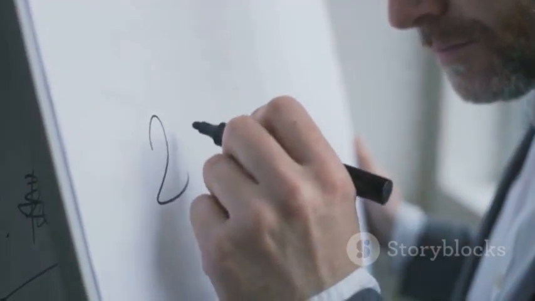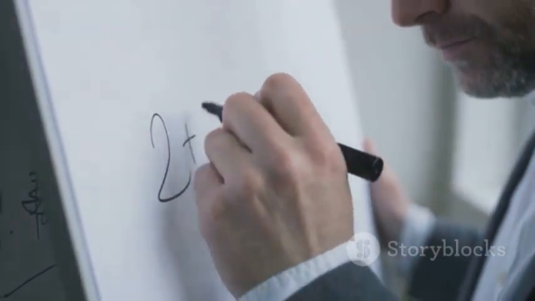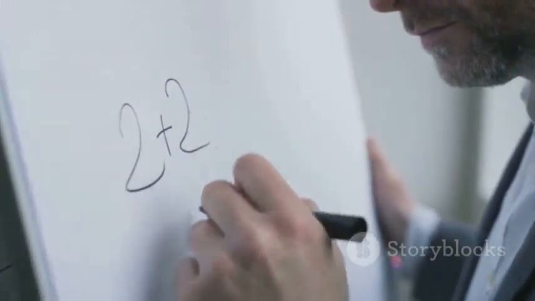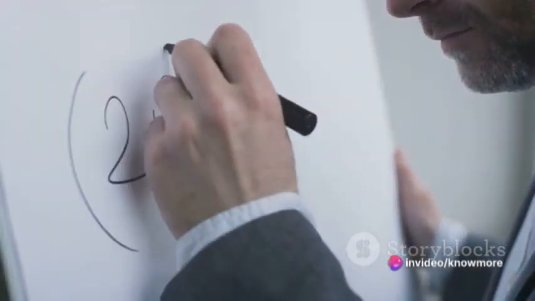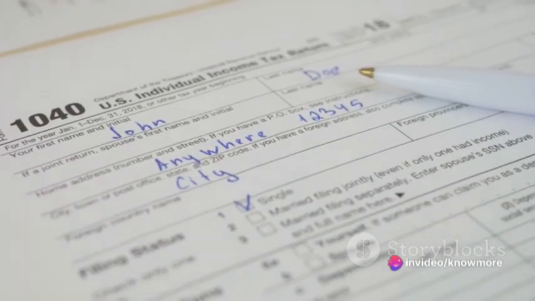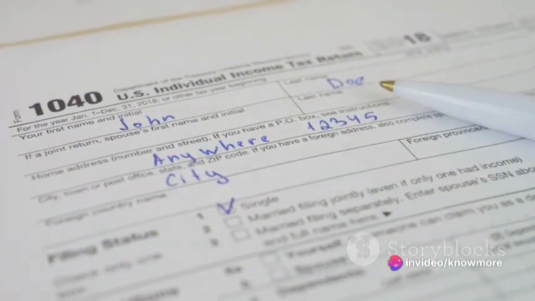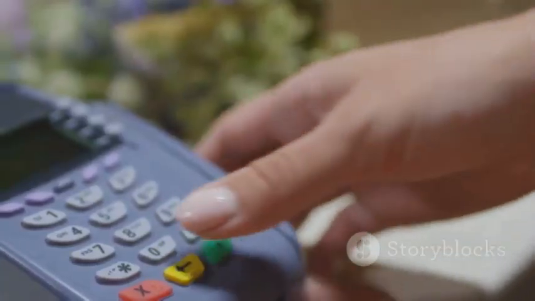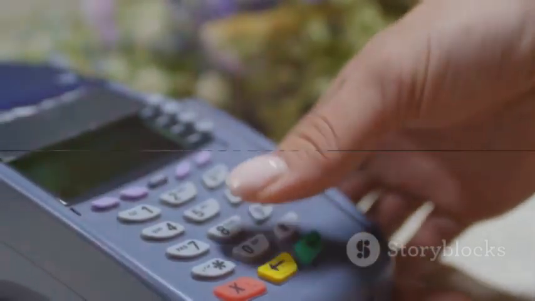Firstly, consider the threshold limit. If the sum paid to the resident falls below this limit, as specified under the Income Tax Act, then no tax deducted at source, or TDS, is required. Consequently, Section 40A(i) does not come into play in this scenario. So in essence, small payments are safe from this rule.